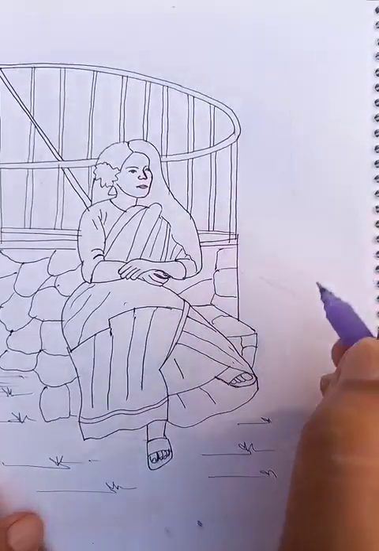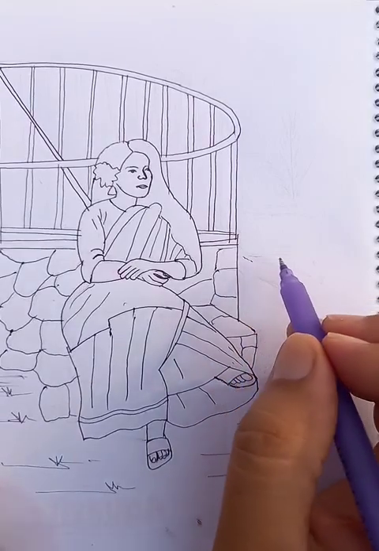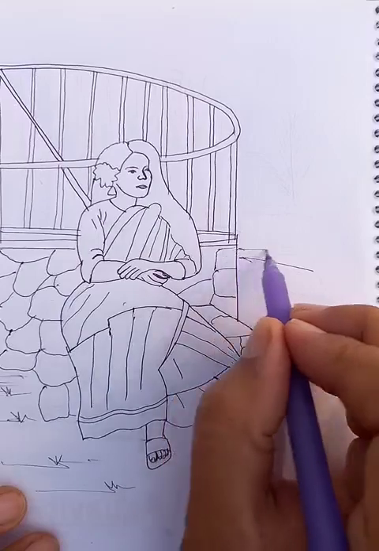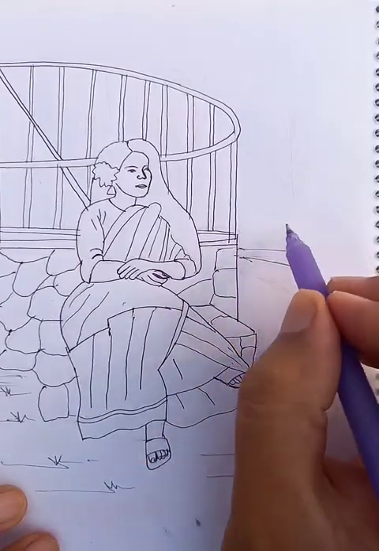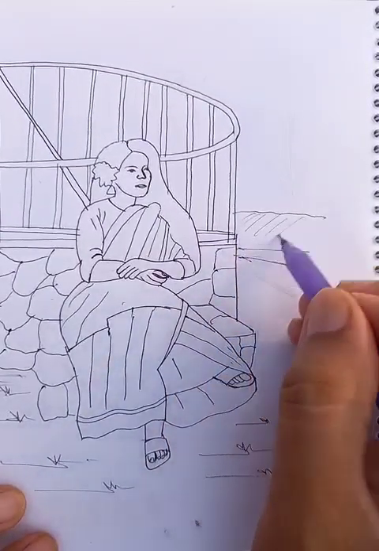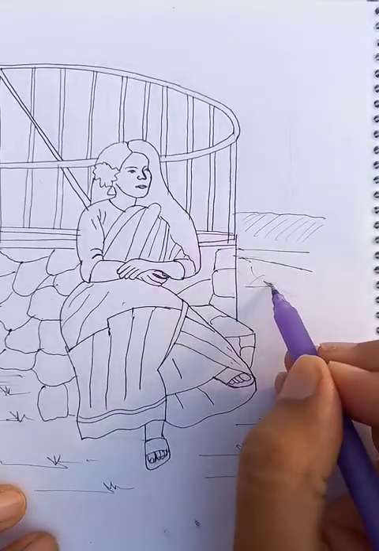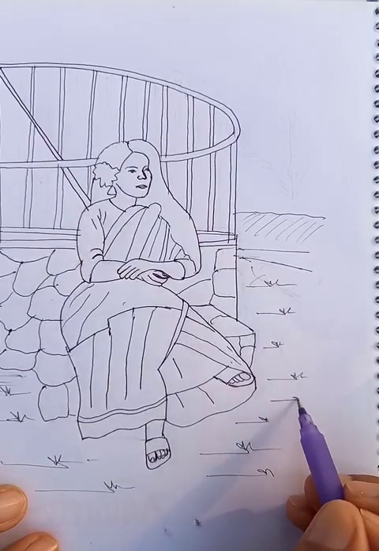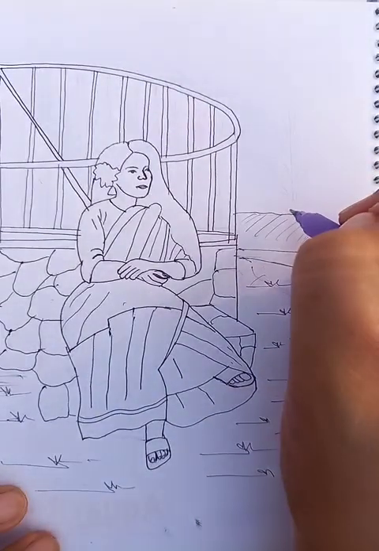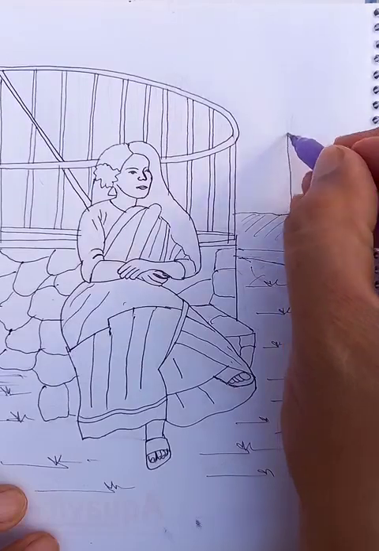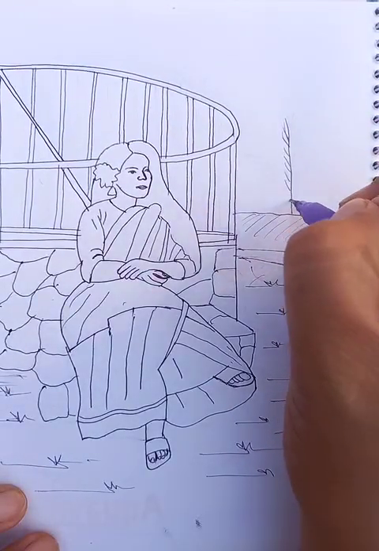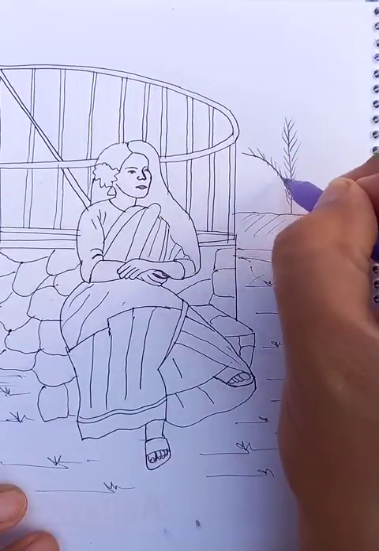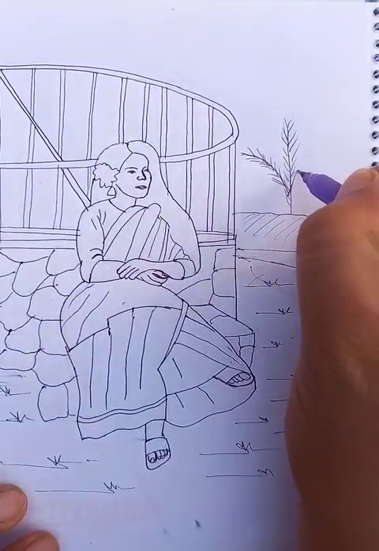And you can see there's a smaller road on that side, few grasses, and also grasses here, and the trees. One tree is here.